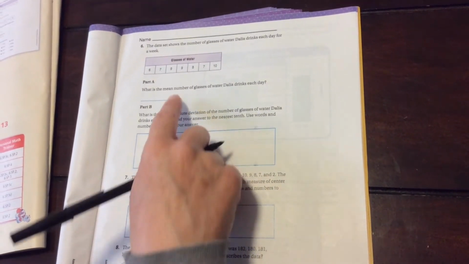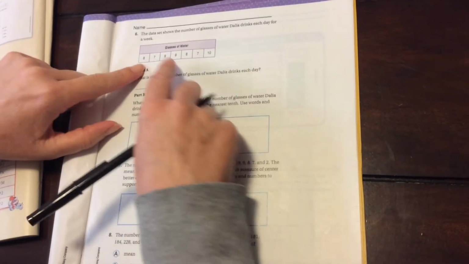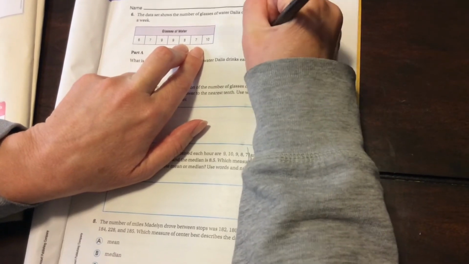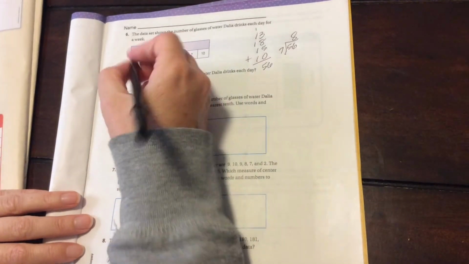Okay, number 6. The data set shows the number of glasses of water Dahlia drinks each day for a week. What is the mean number of glasses of water that Dahlia drinks each day? So to do the mean, I'm going to have to add everything together and then divide. So 6 plus 7, 13, 9 plus 9, 18, 8 plus 7, 15, plus 10. And so 8 and 8 is 16. 56 divided by 7, which is 8. So the mean is 8 glasses of water.